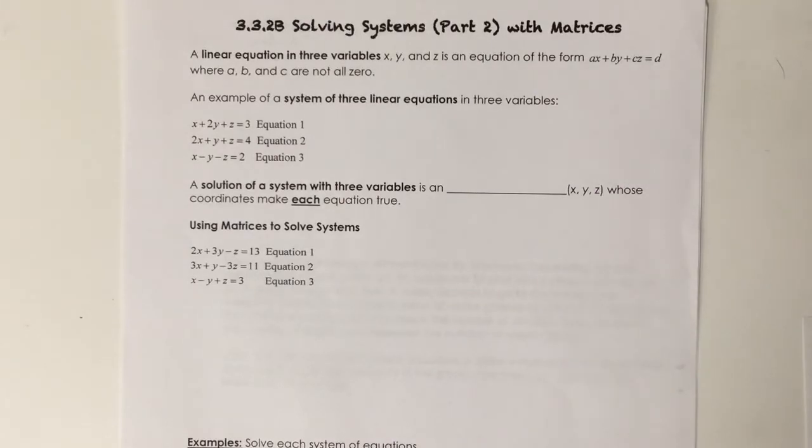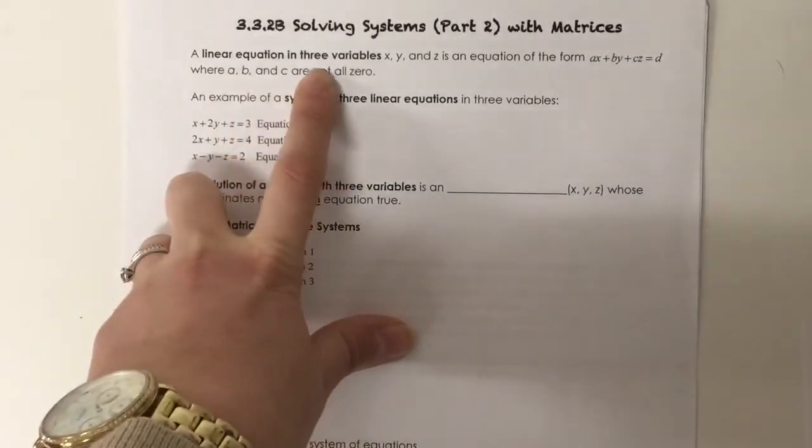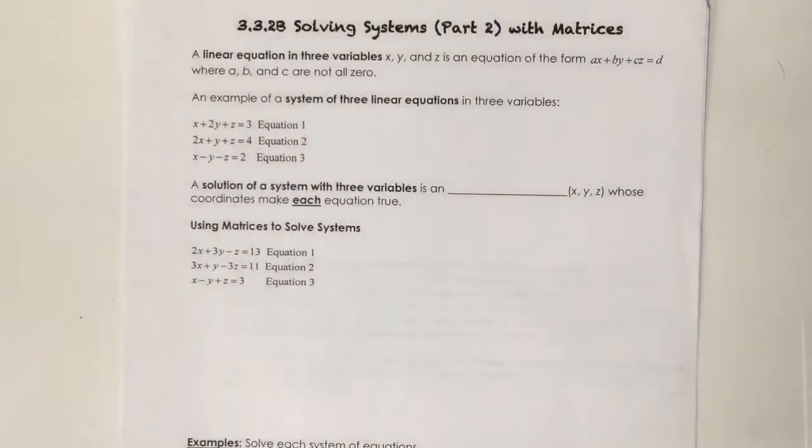So, linear equations in 3 variables usually have x, y, and z, and it's saying you can't have all the coefficients be 0. If it was just 0, that would just tell us that's a number, or it's not going to give us any information at all.